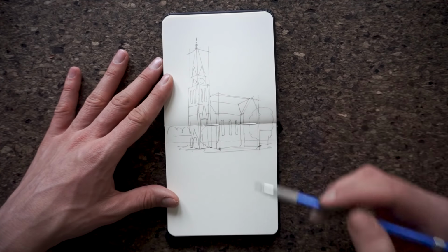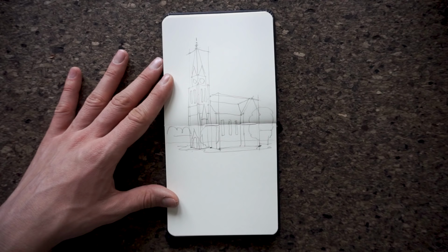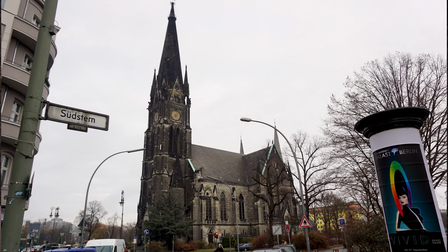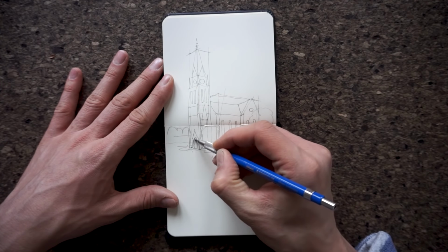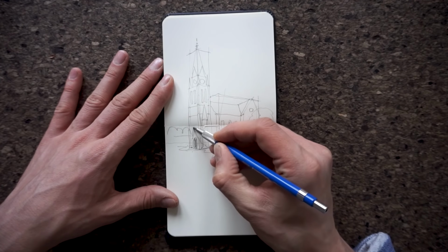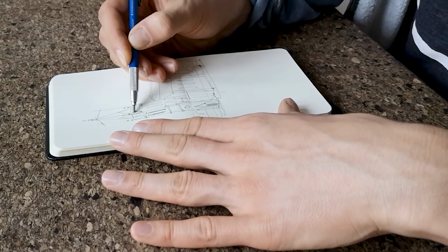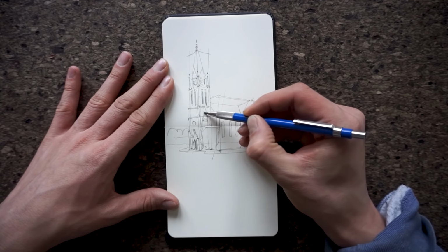And now a very important tip. I never try to fully detail out the whole architecture. Pick an area or a part of the building that's important to you and you want to show for some reason. In my case, this will be the front of the church. And detail out just that. This will draw attention to exactly what you want to show. Because if you detailed out the whole thing evenly, it tends to lose focus.